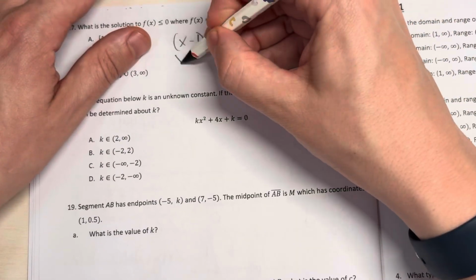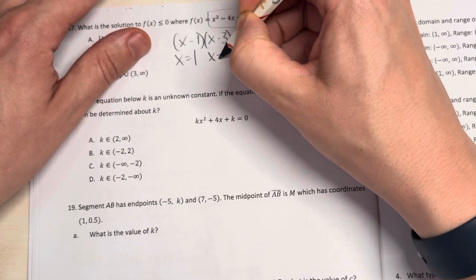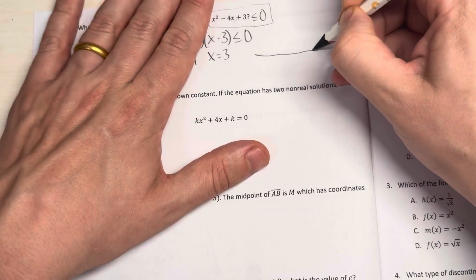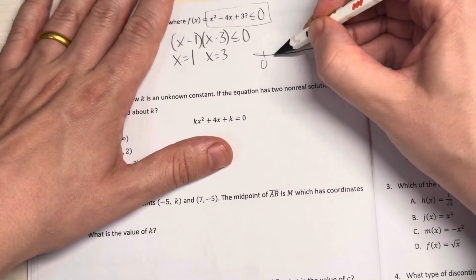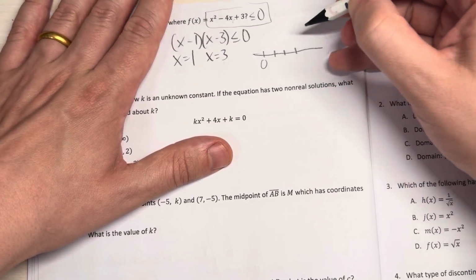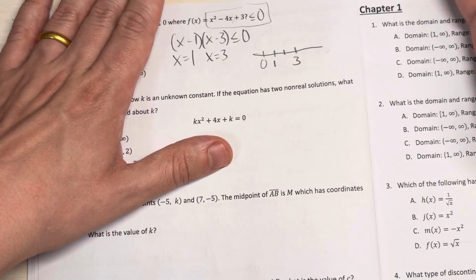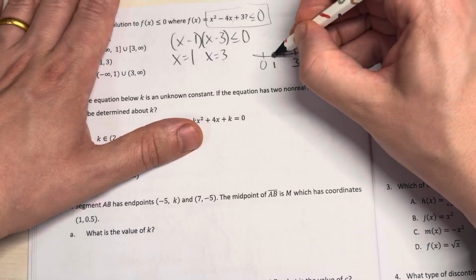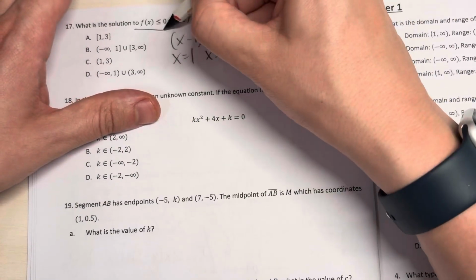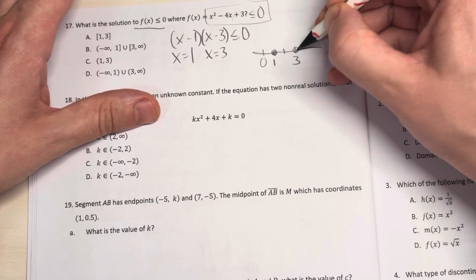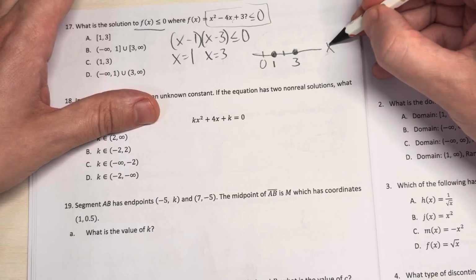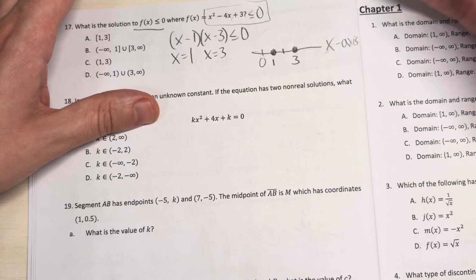So where does it equal 0? It equals 0 at 1 and 3. So we can sketch this out on a number line. You don't even have to write out these little tick marks, but I did here. f of x is equal to 0 at x equals 1 and x equals 3. This is the x-axis. Just sketching it.